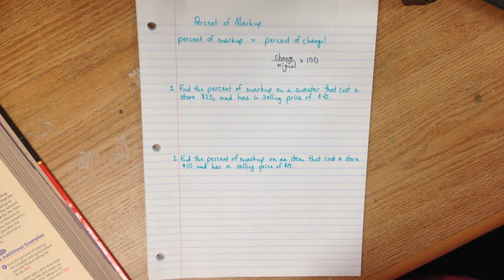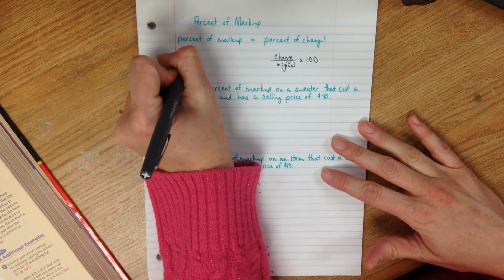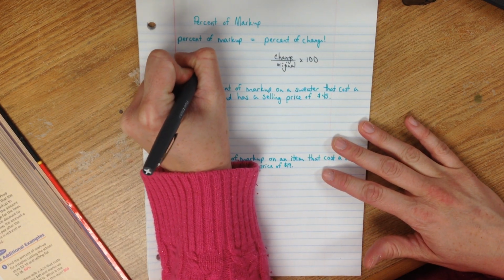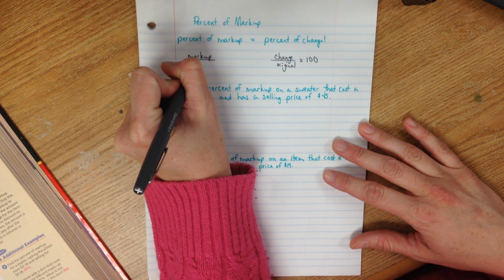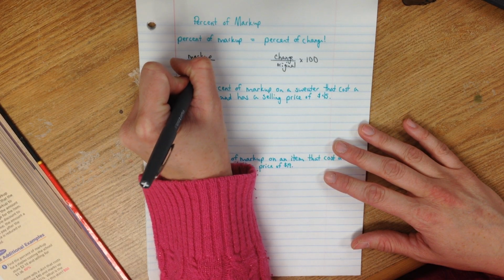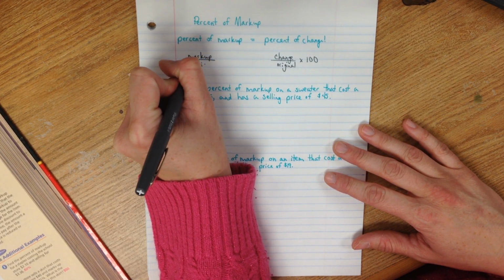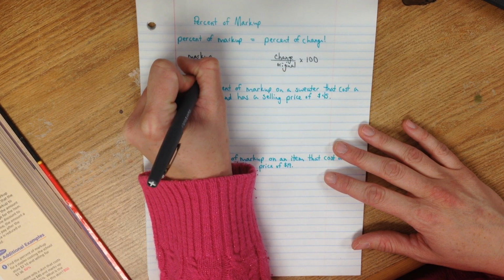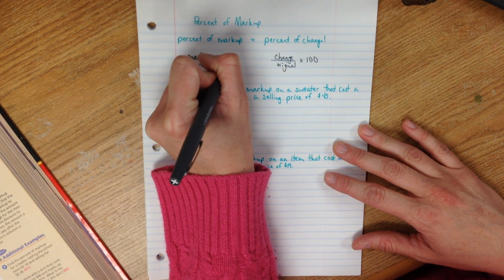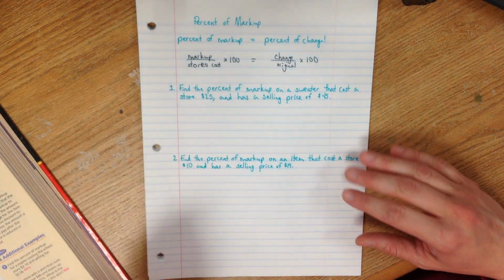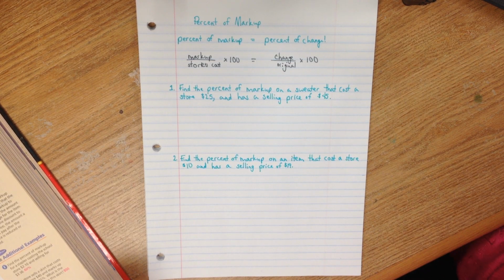We're going to do the same thing here. It's just that the change is the markup. Okay, markup divided by original or store's cost, which is the original, and then times 100. It's the same strategy. It's just instead of calling it change, we're calling it the markup. Instead of calling it the original, we're calling it the store's cost. So let's see how this works.